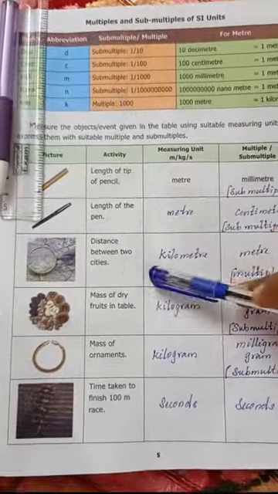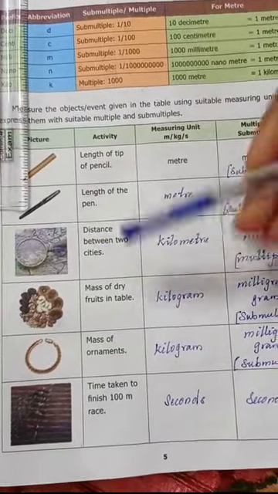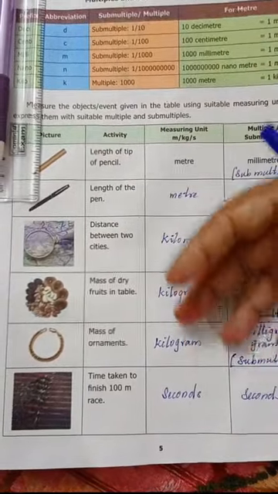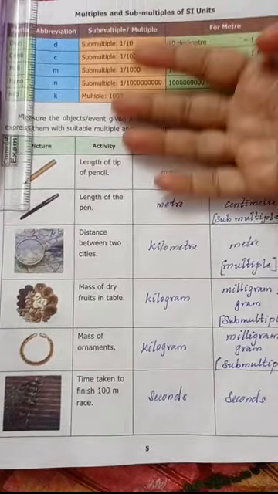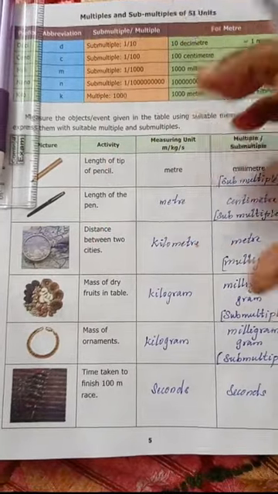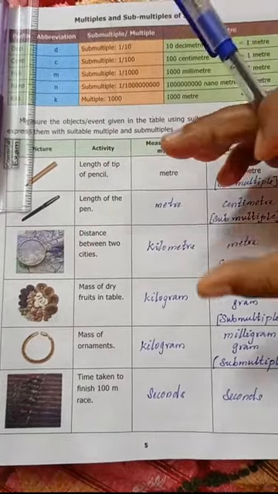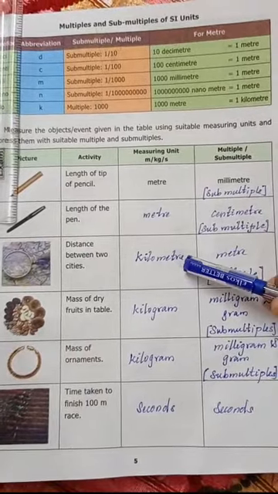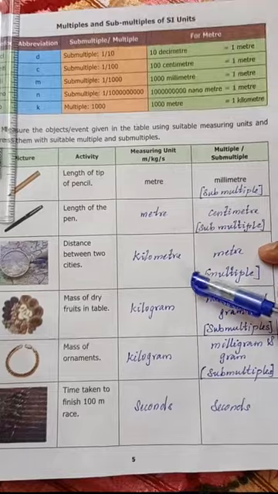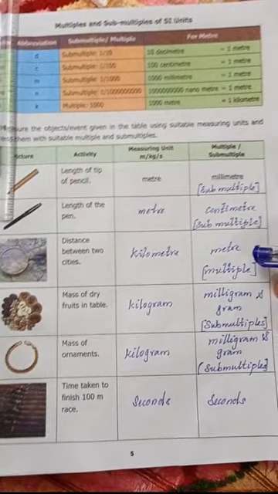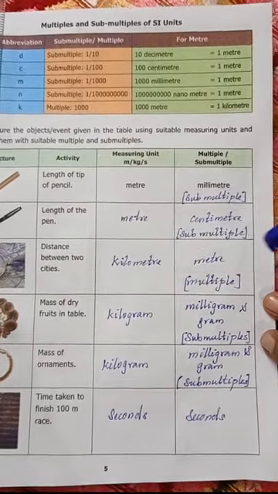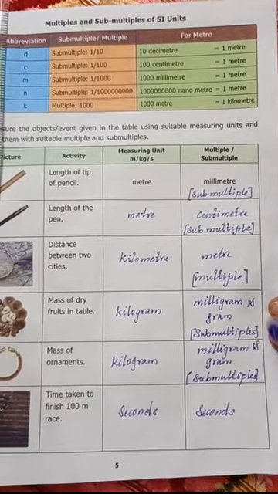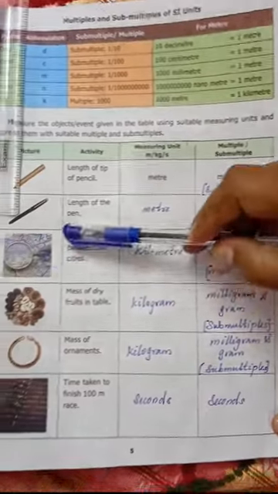The distance between two cities, children, can we measure it using centimeter or millimeter or meter? Then it will be a big number, like million and billion. So according to convenience, we have to select the unit. Here we have to select only kilometer, and not meter. Now kilometer is what, children? Compared to meter, is it a higher value or low value? It is a higher value than meter, and so it is a multiple and not a sub-multiple. Did you all understand, children? Let's go to the next one.